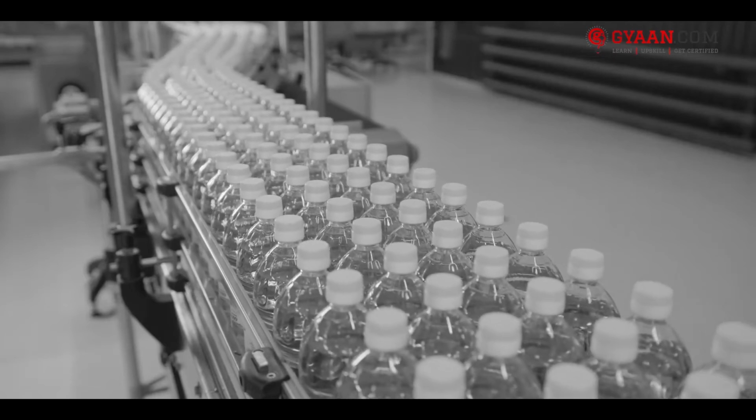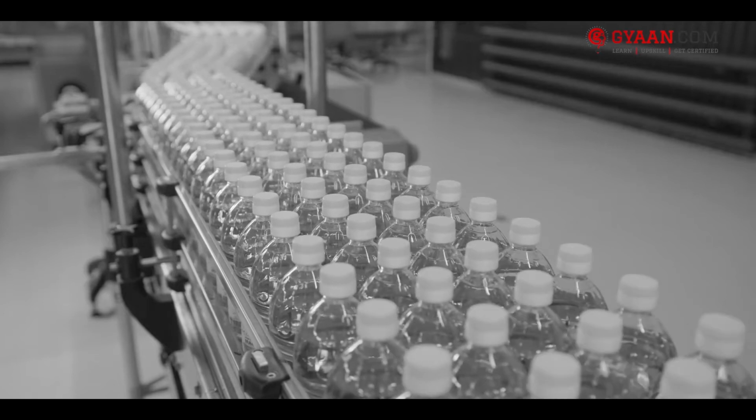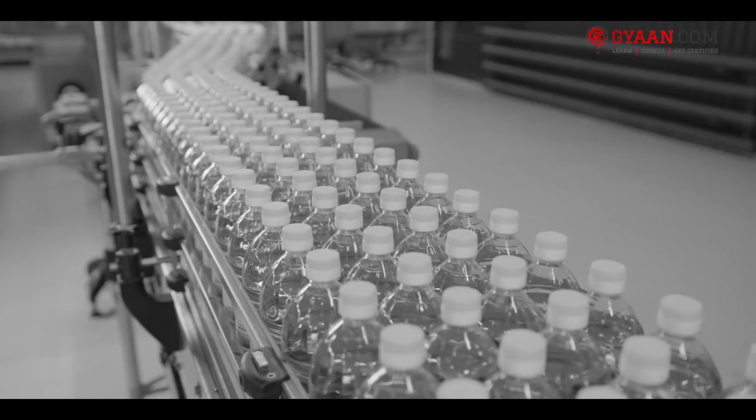Firstly, it is used in a single product company. So, if a person manufactures a single type of product, in such cases it can be used.